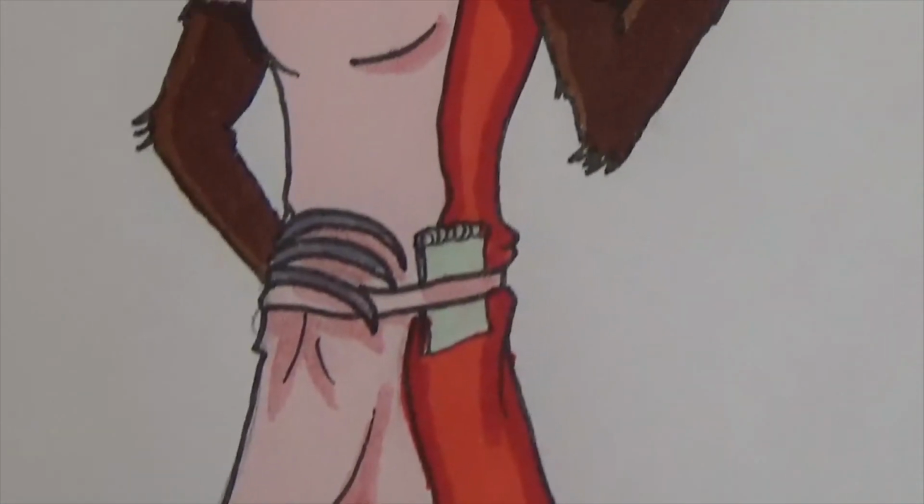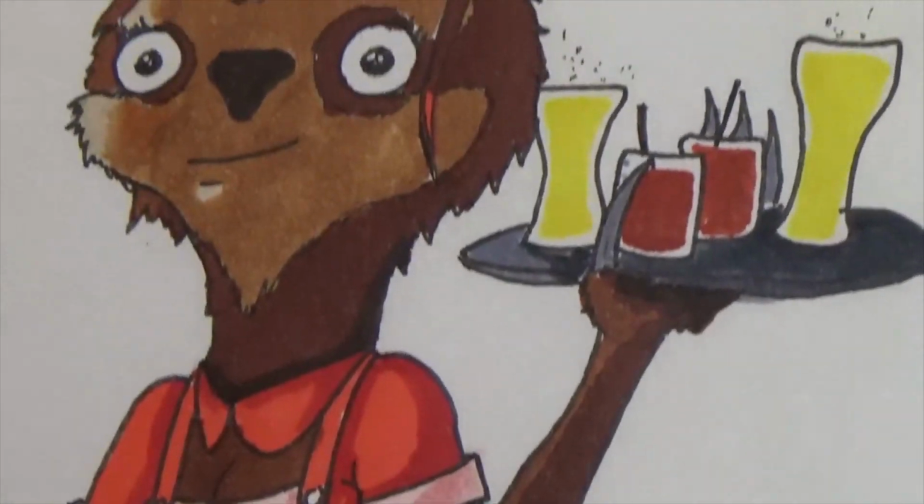Alright, well, I had a lot of fun making this piece, and I'm really happy with the way she looks. And I'd love to see your guys' work while using this process.